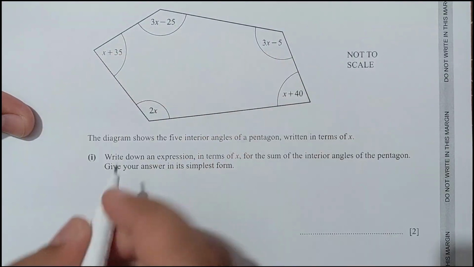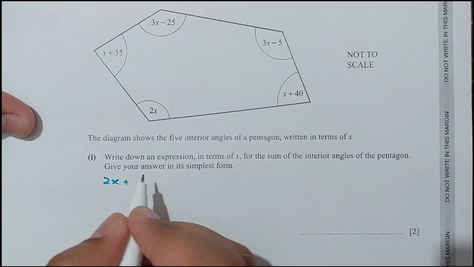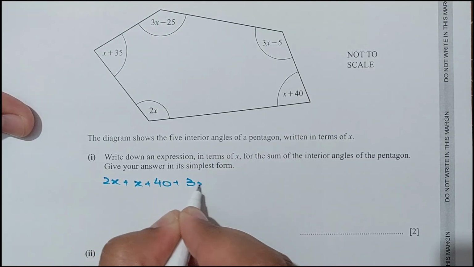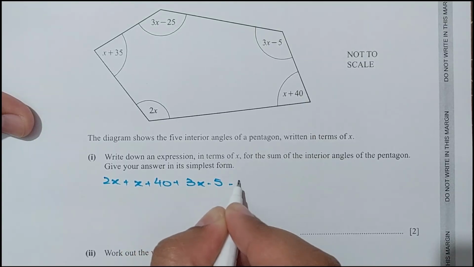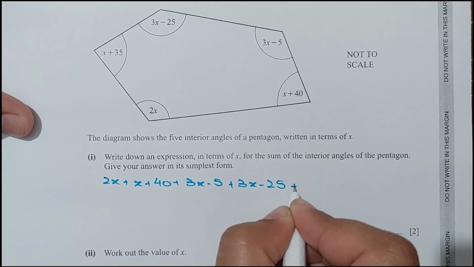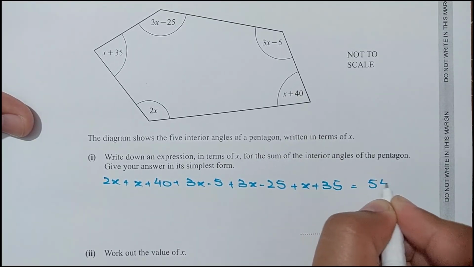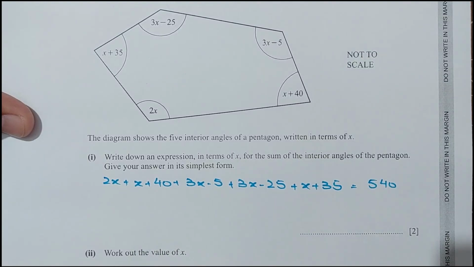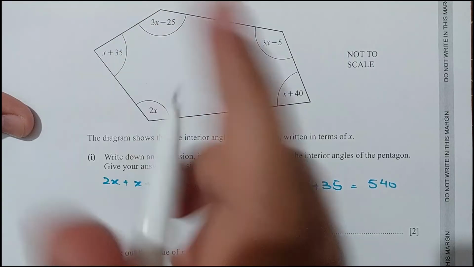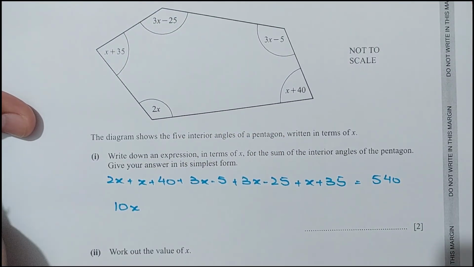Okay, so these are 5 angles. Let's say 2x, and then I'm moving anti-clockwise. x plus 40, and then 3x minus 5, and then 3x minus 25, and then x plus 35. This sum is equal to 540. Let me solve for the x terms first. 2, 3, 4, 5, 6, 7, 8, 9, 10. So it is 10x. Now let me solve the constant terms.